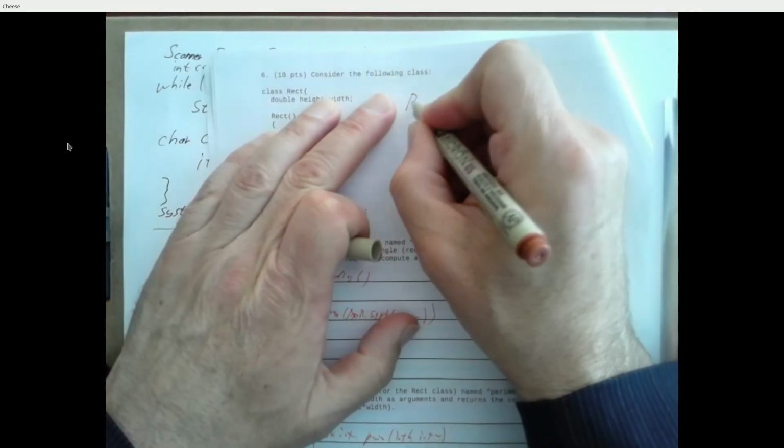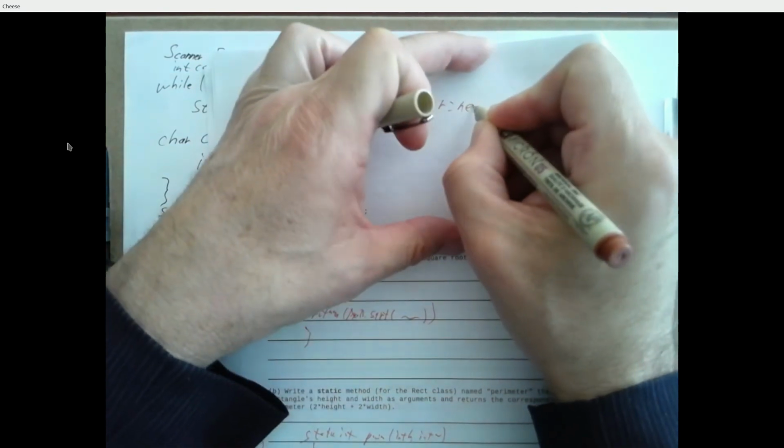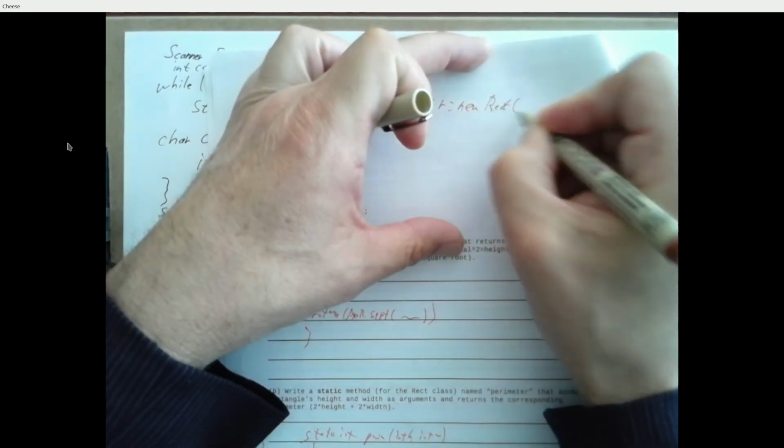So remember what instance methods are about. If you say something like rectangle R equals new rectangle, and you pass it no arguments, or you pass it 2 arguments, you construct a rectangle, right?